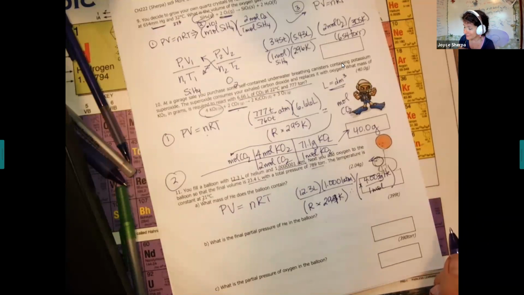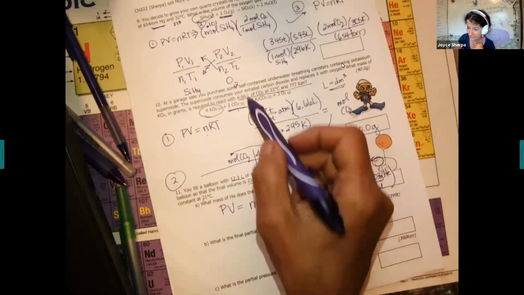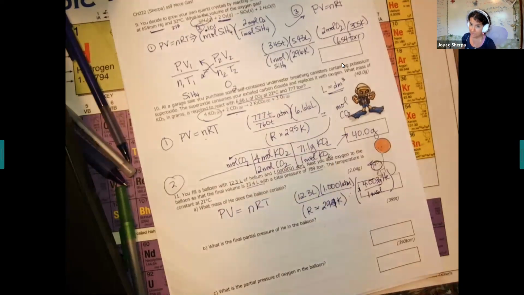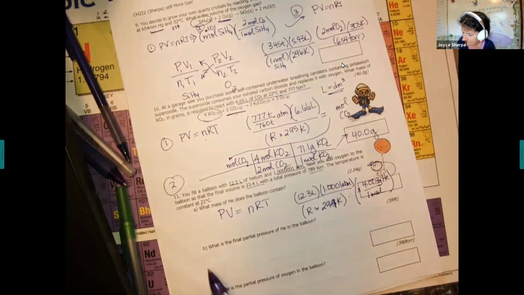PV equals nRT. If you have a balanced equation, like on the first 2, you're going to be using PV equals nRT. We don't use the PM equals DRT. There, you can use it, but really I just save that if the question point blank says what's the density or what's the molar mass. It's just a rearrangement of PV equals nRT.